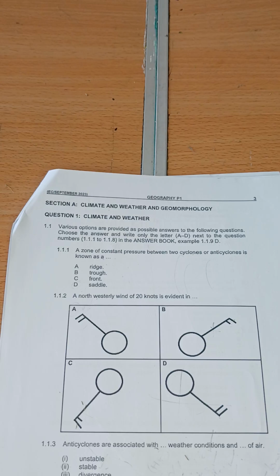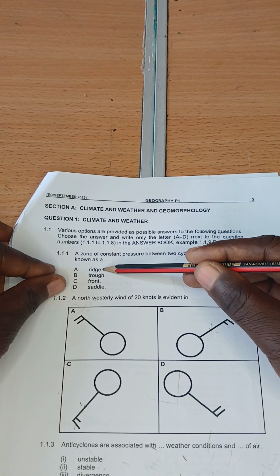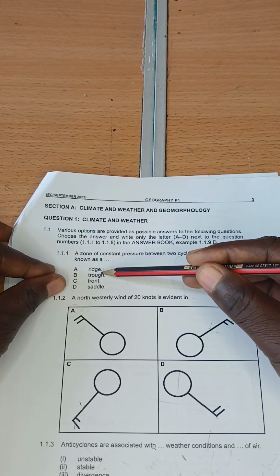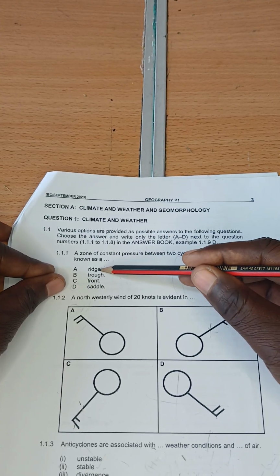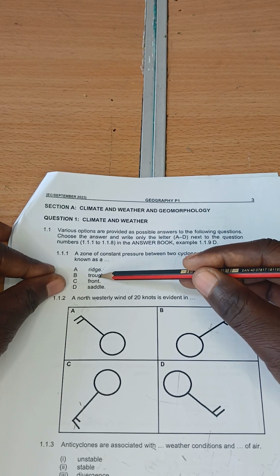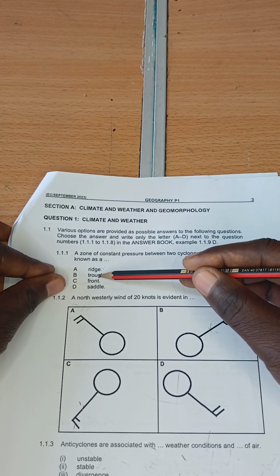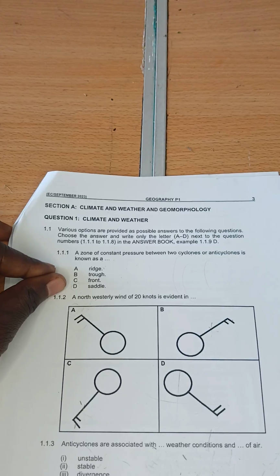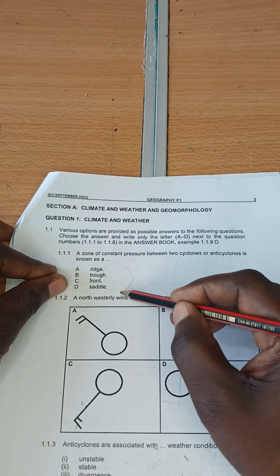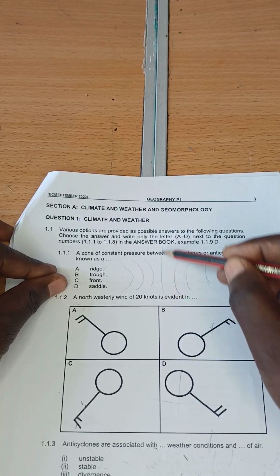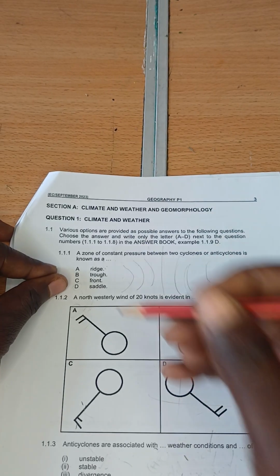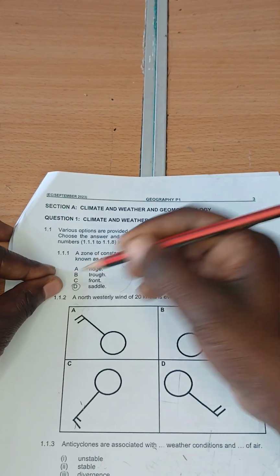Okay. And then a ridge is an elongated area of relatively high pressure. When you talk about a trough, we are talking about an elongated area of low pressure. So this is an elongated area of high pressure. This is an elongated area of low pressure. That's what a trough is. So the saddle now, we have high pressure here, we also have high pressure on the other side. So what is in between is what we refer to as the saddle. So your answer there is D.